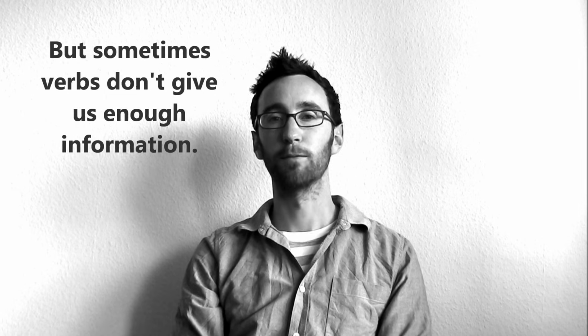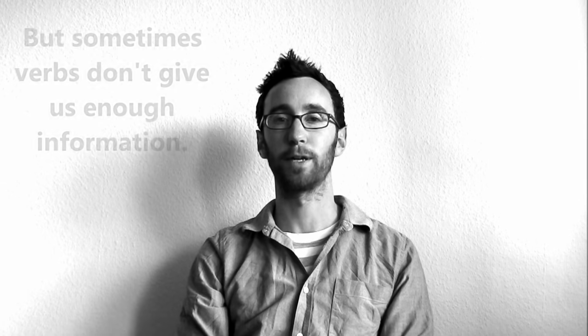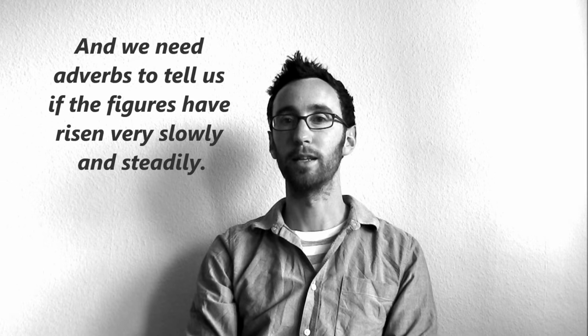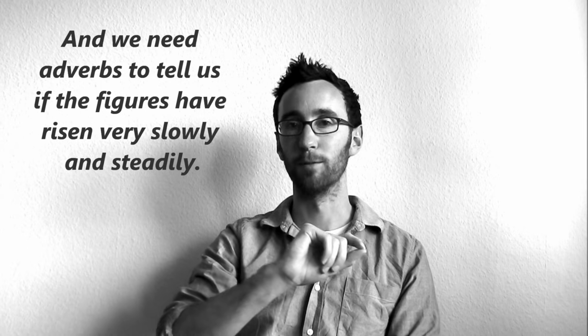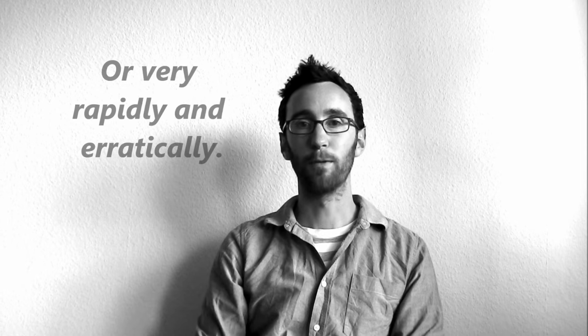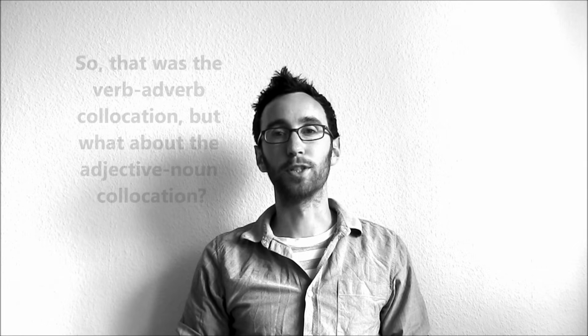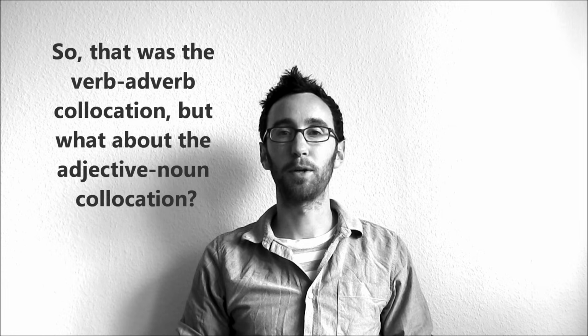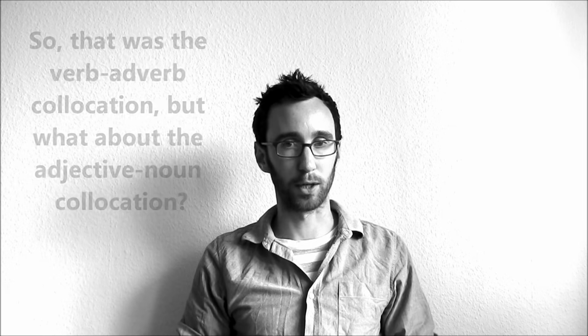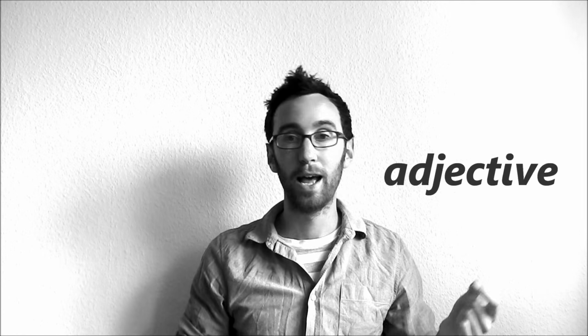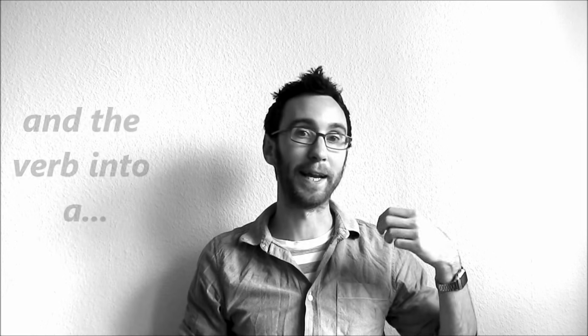But sometimes verbs don't give us enough information, and we need adverbs to tell us if the figures have risen very slowly and steadily, or very rapidly and erratically. So that was the verb adverb collocation, but what about the adjective noun collocation? Well, it's really very easy. All you have to do is convert the adverb into an adjective and the verb into a noun.